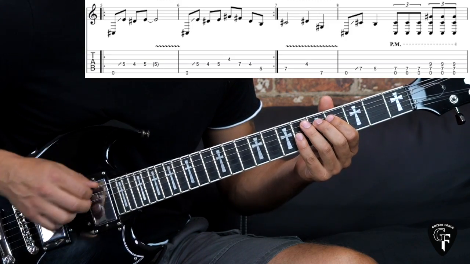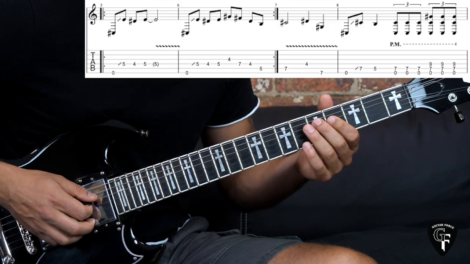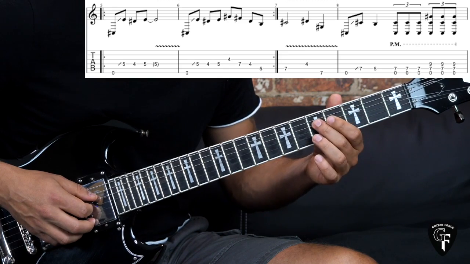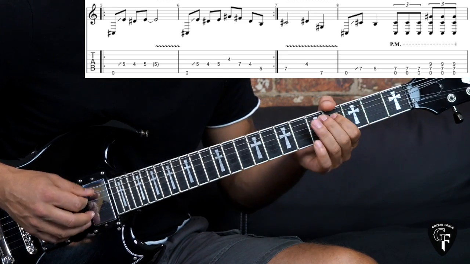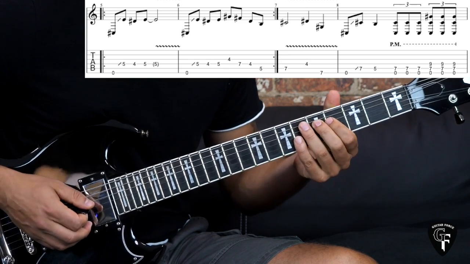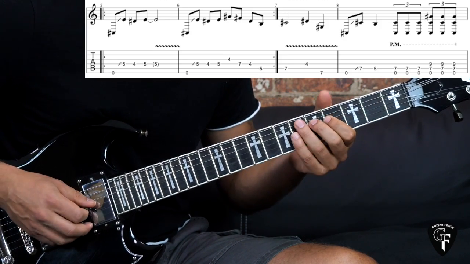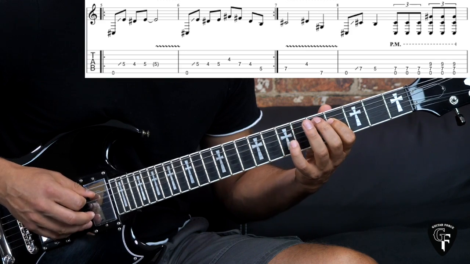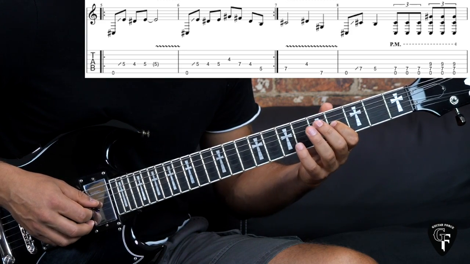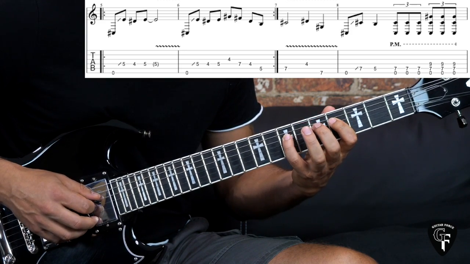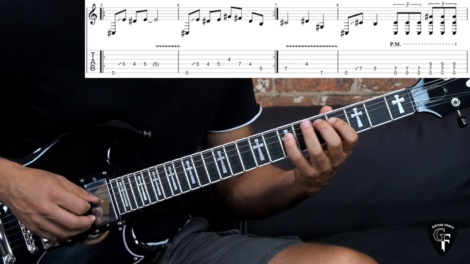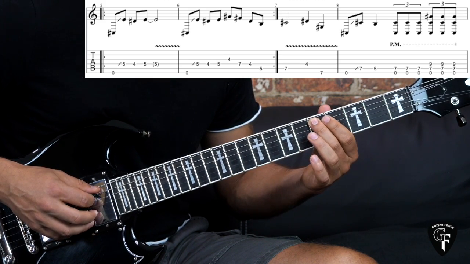So we have low E string open, then we have on the D string slides into the 5th fret, 4th, 5th, adding some vibrato. Then again we repeat the first part, and then we have, so it's 4th fret on the G string, then on the D we have 7, 4, and 5th fret on the A string.